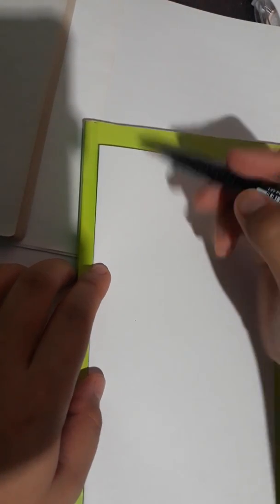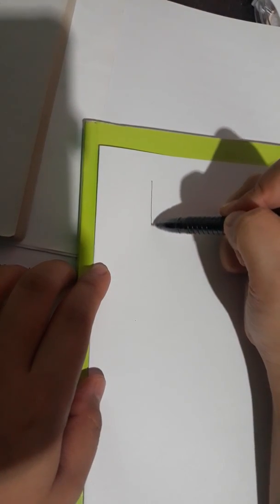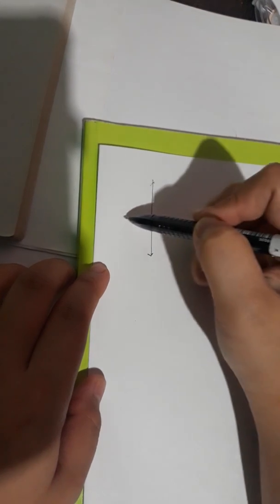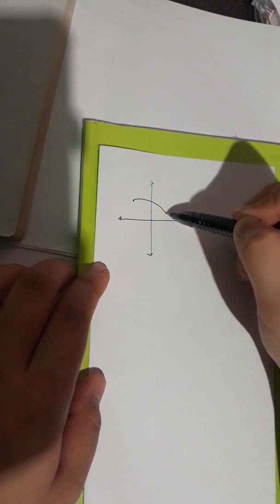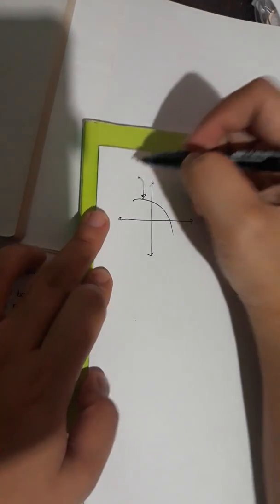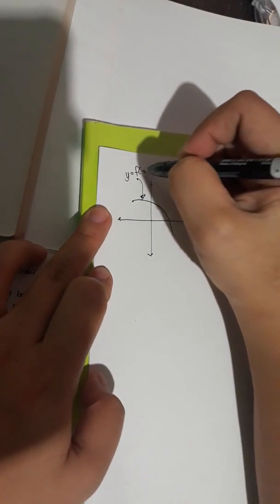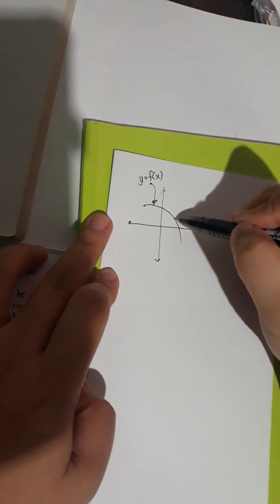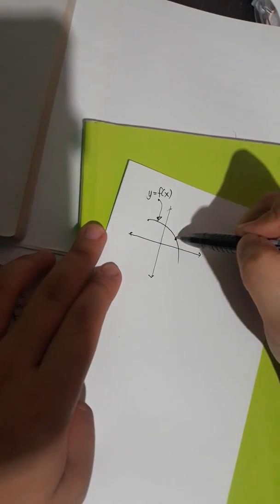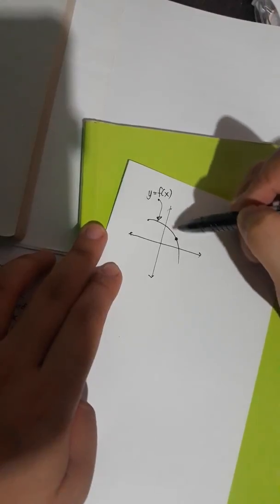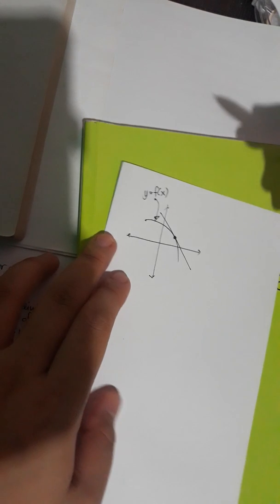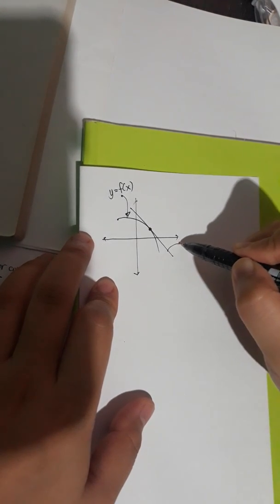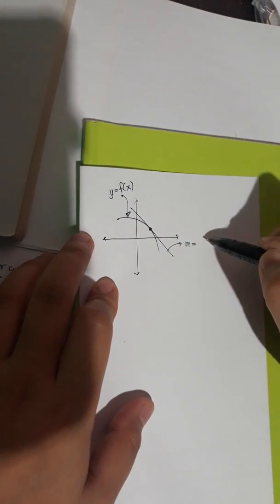One of them is, if we have a graph of a function, let's say the function y is equal to f of x, then every point in the graph has a tangent line, and the slope of this tangent line is simply dy over dx.